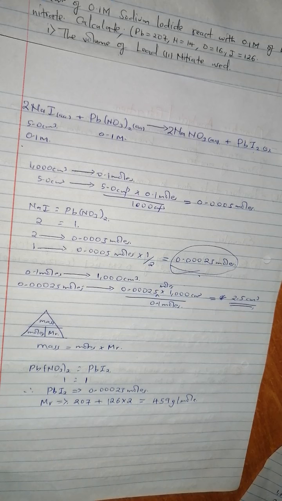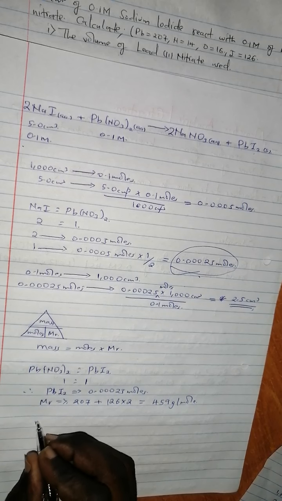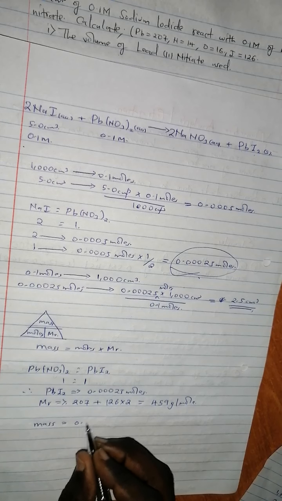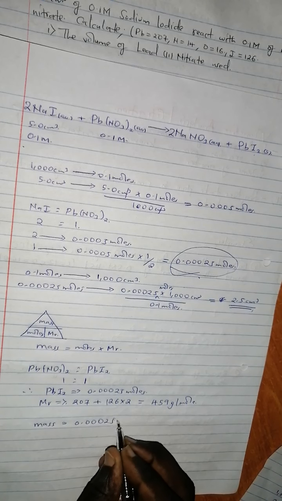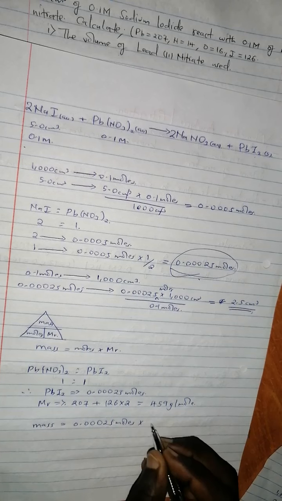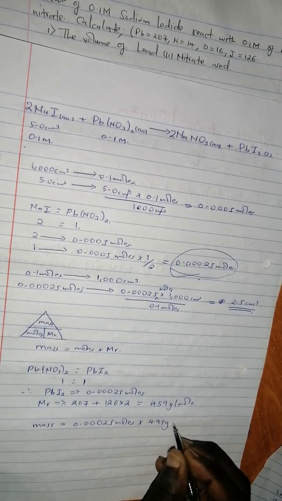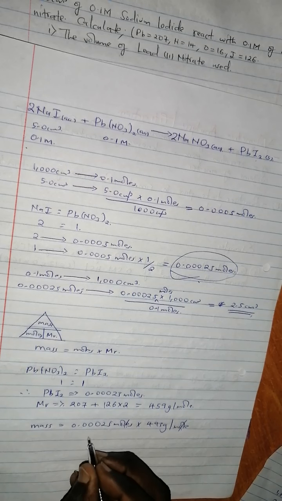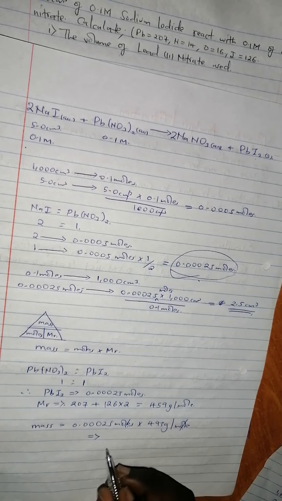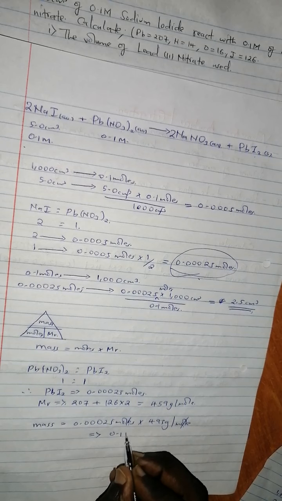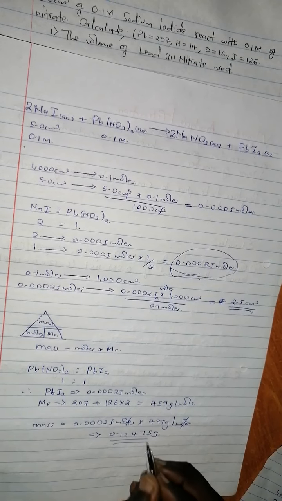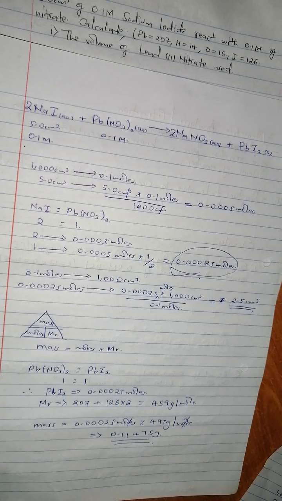And now, how do I get the mass? Mass will be equal to moles times molar mass, and the number of moles is 0.00025 moles times 459 gram per mole. The mole will cancel, and if I punch that in my calculator, I will have 0.11475 gram.